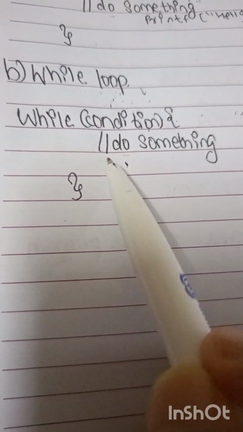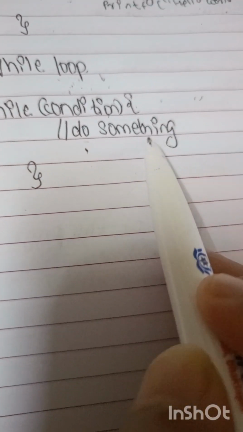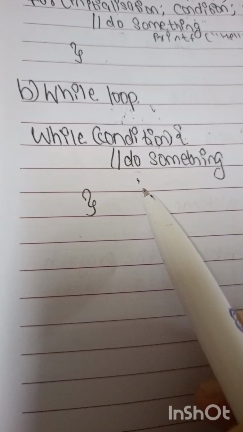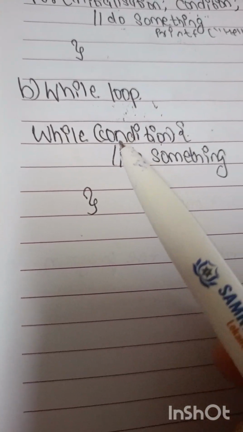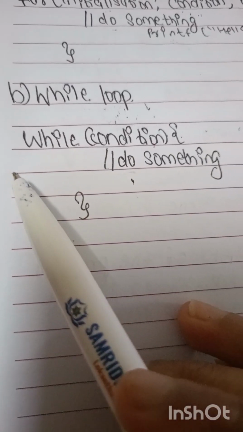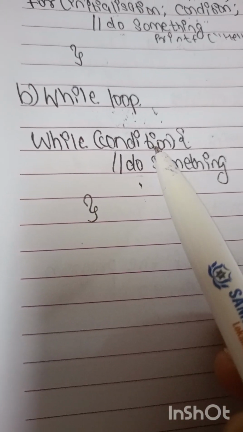After execution, the condition is checked again to ensure whether it is true or false. So the loop continues until the condition becomes false, right? So what is the difference between a for loop and a while loop? As we can see, in a for loop we write our initialization, condition, and updation, but in a while loop we only write our condition here.